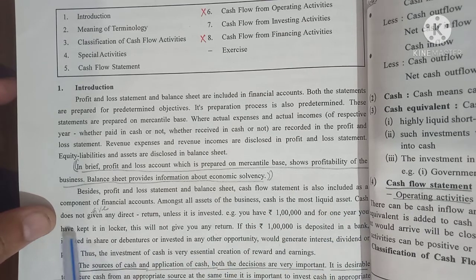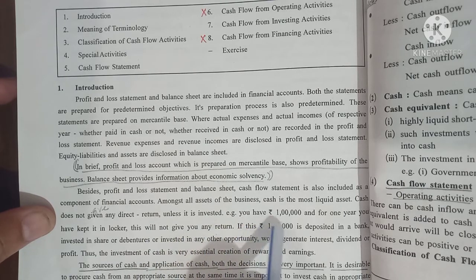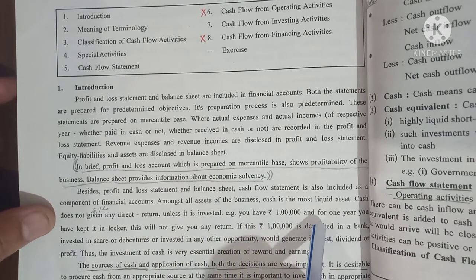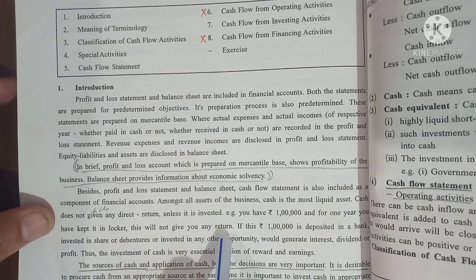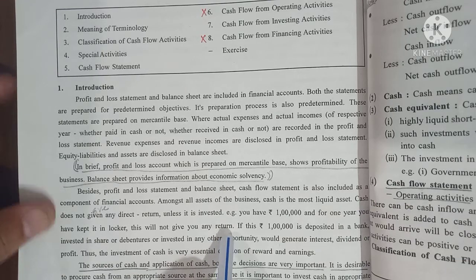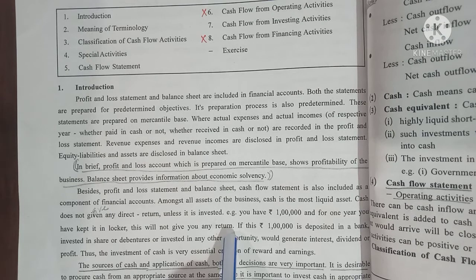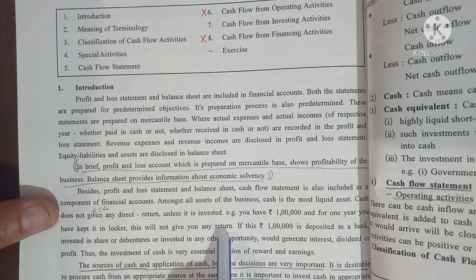Cash does not give any direct return unless it is invested. As for example, you have 1 lakh and for 1 year you have kept it in the locker. This will not give you any return. If you keep cash in your business, either in a locker or in your cash box, after a year or two the balance will be the same. There will be no more funds; the fund will not increase.